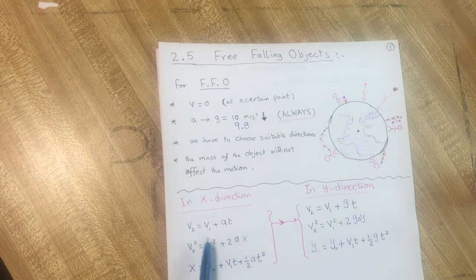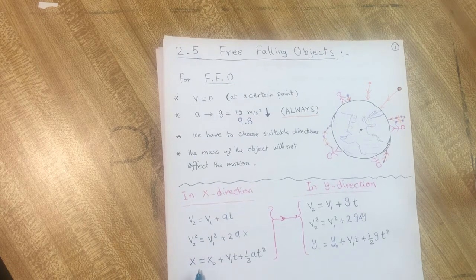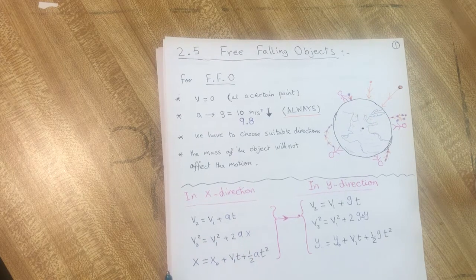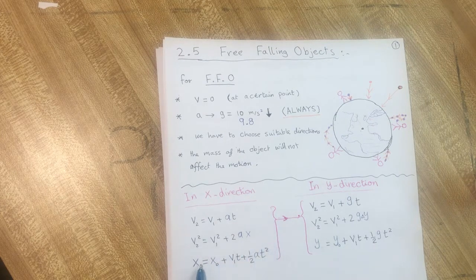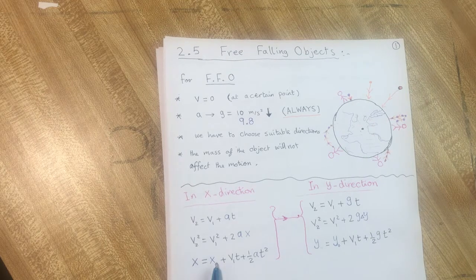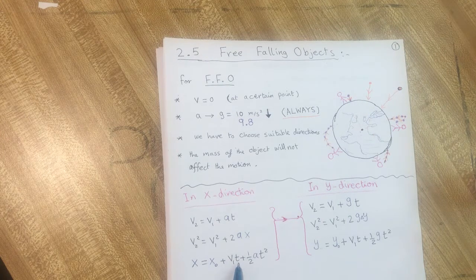We have the three main equations of motion. In x direction, v2 is equal to v1 plus at; v2 squared is equal to v1 squared plus 2ax. Here x is the change in position in x direction. The velocities v2 and v1, v final and v initial, are the same thing. Also, the final position is equal to the initial position plus v initial multiplied by t, or delta t, the time period, plus half a t squared.